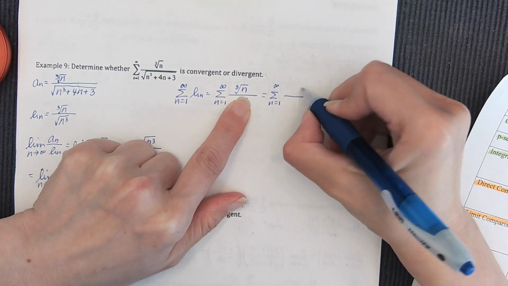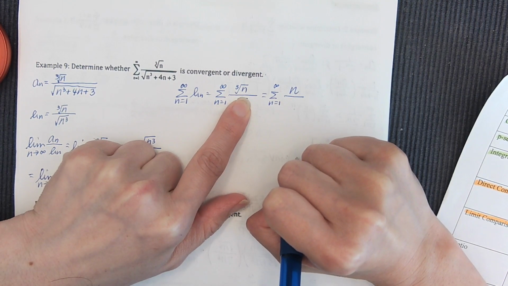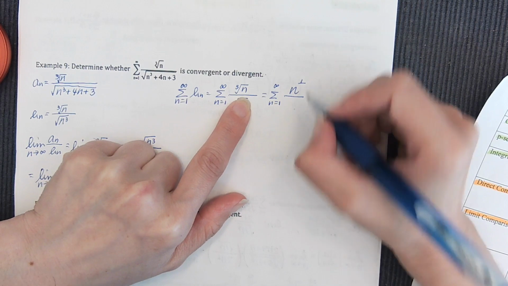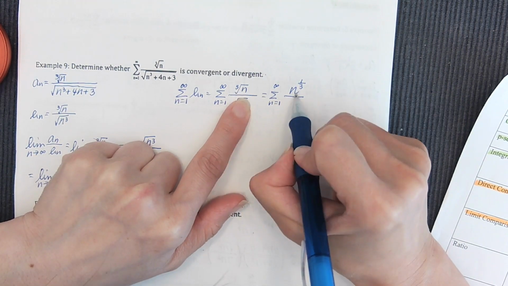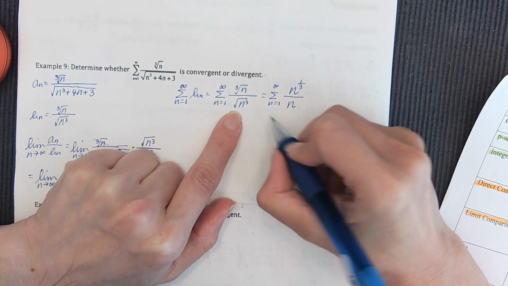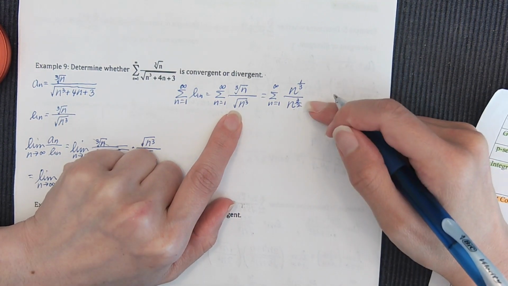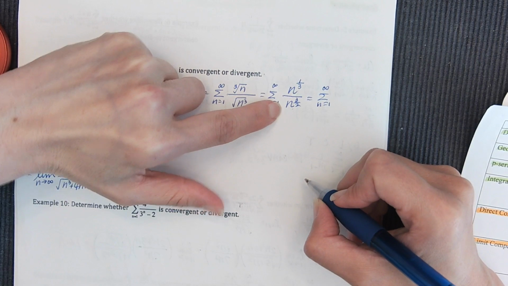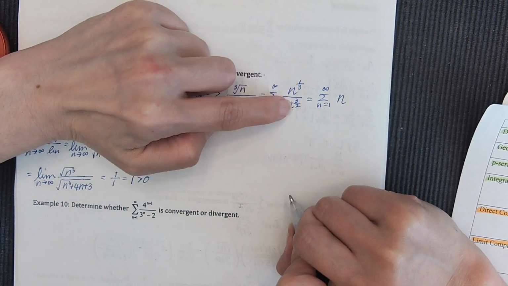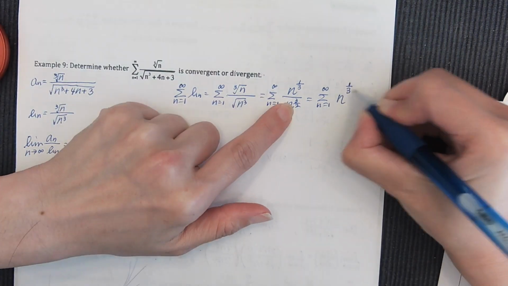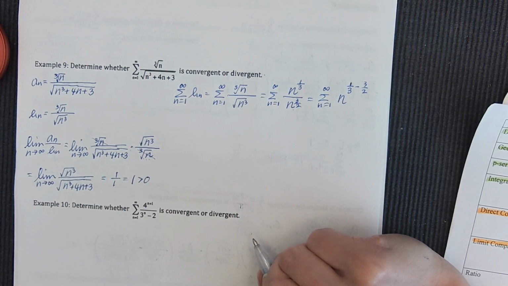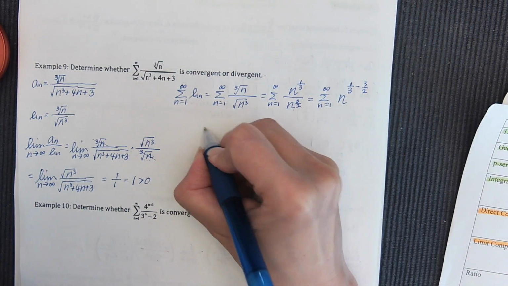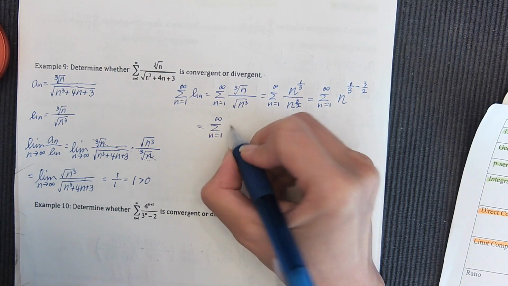What's my exponent going on here? What's this exponent say? 1 over 3, right? That's the index 3. Then what's this one say? n to the 3 over 2. I need to simplify here. So what's my exponent if you simplify that part? The exponents have to be subtracted: 1 over 3 minus 3 over 2. So what's 1 over 3 minus 3 over 2?